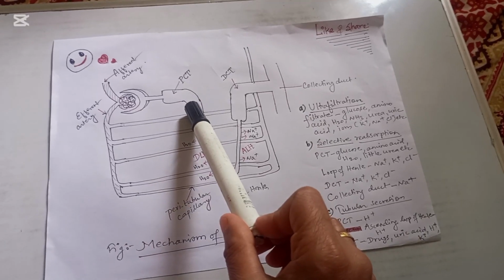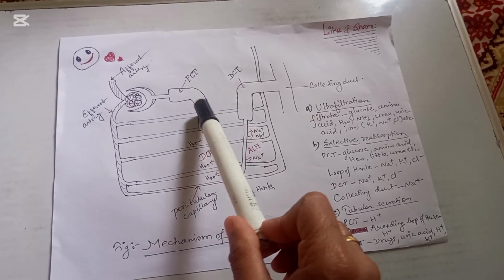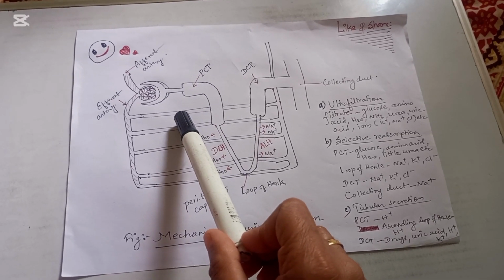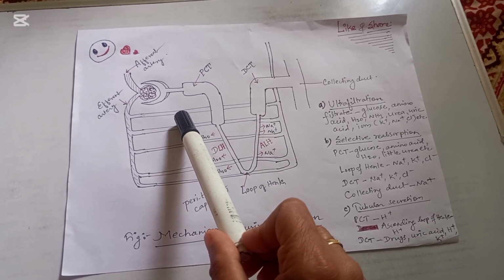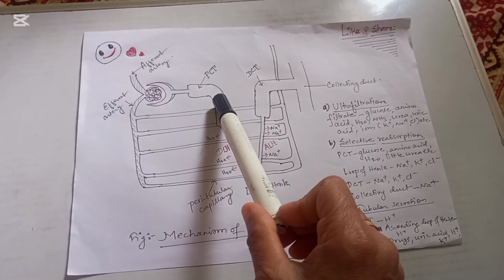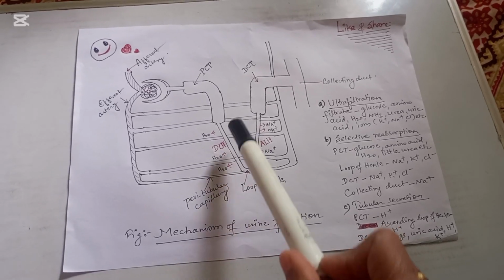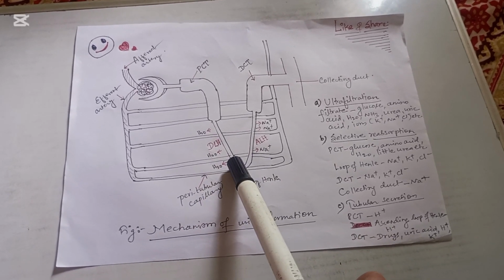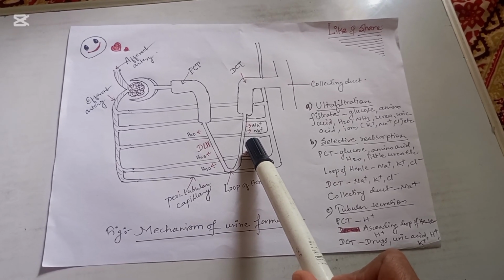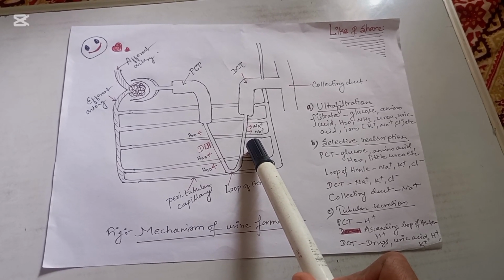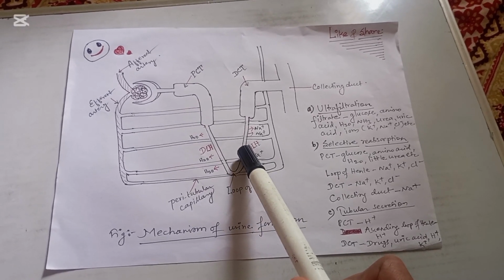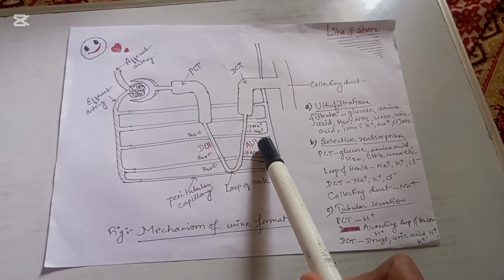Talking about the proximal convoluted tubule, in this area the peritubular capillaries release H plus ions into the PCT. Likewise, in the ascending loop of Henle, H plus ions are released into its filtrate from the peritubular capillaries.